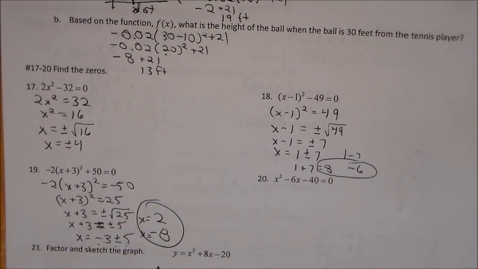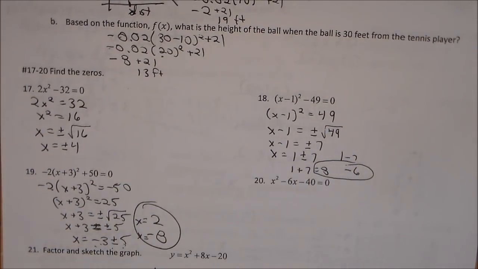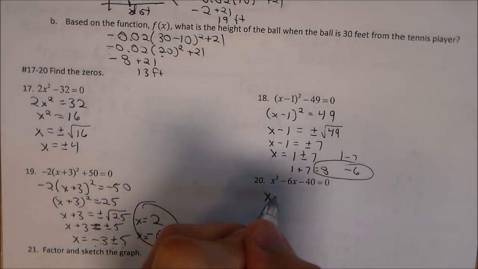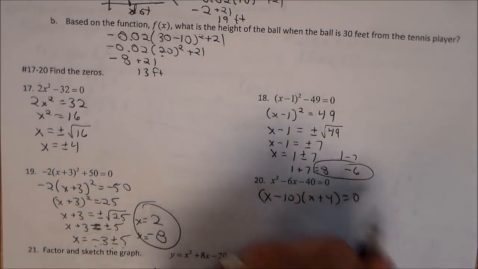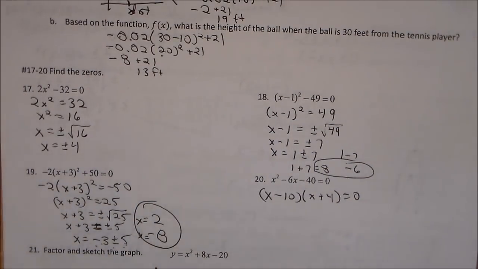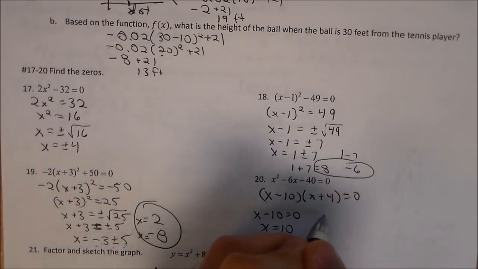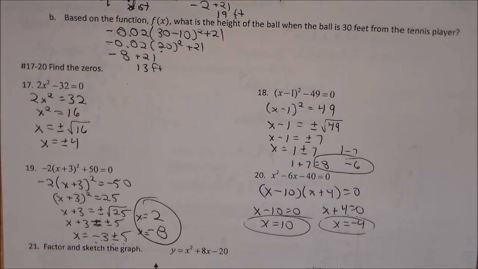For the next one here, I'm going to have to factor. So I have x squared minus 6x minus 40. What multiplies to negative 40 that adds to negative 6? So that's going to give us a negative 10 and a positive 4. If you're not sure about that, you could always use quadratic formula, which you'll see in a later problem. But in this case, since it's factorable, x minus 10 equals 0 gives us x equals 10, and x plus 4 equals 0 gives us x equals negative 4. And there's our two solutions.